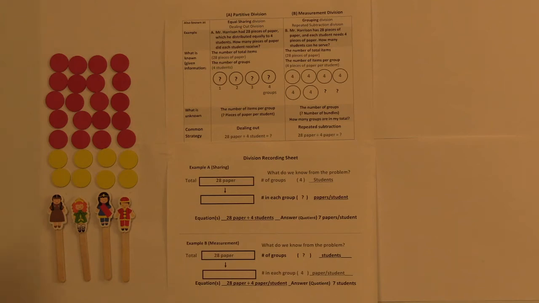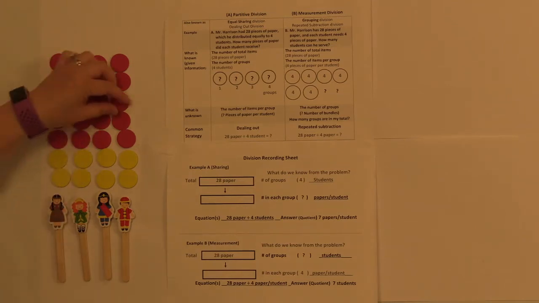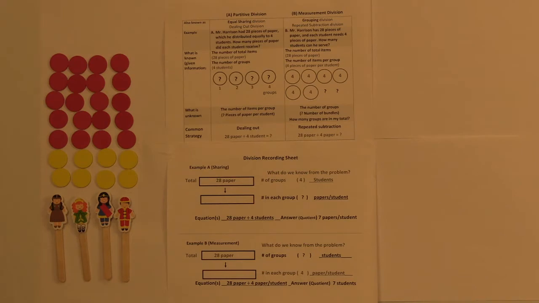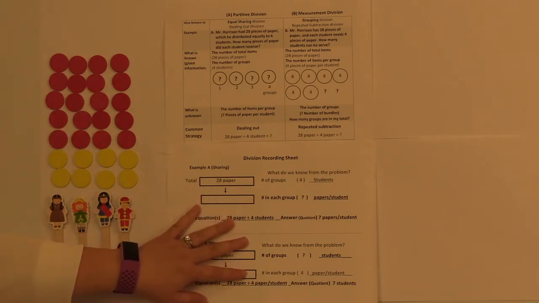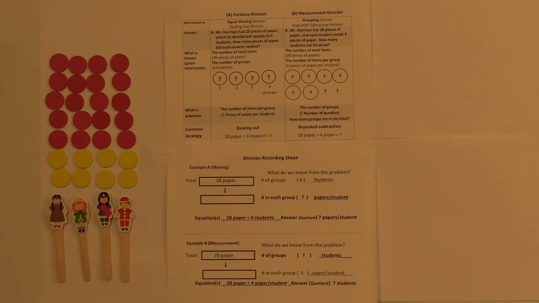Okay, so earlier we talked about the two different concepts of division. This video is going to show us how we can demonstrate the problem using chips, and then how to record our numbers. Remember that for multiplication we used math charts and recording sheets, so we can use visuals and transfer the visuals to the number equation. We are going to do exactly the same thing here.